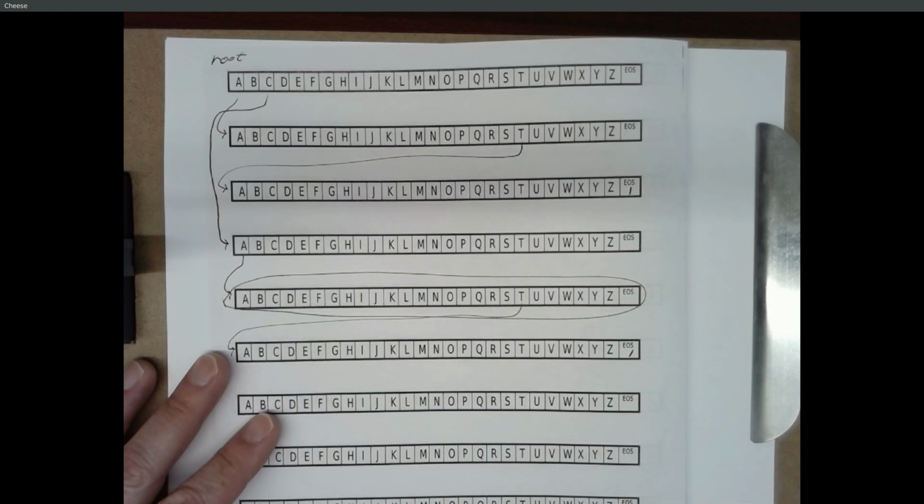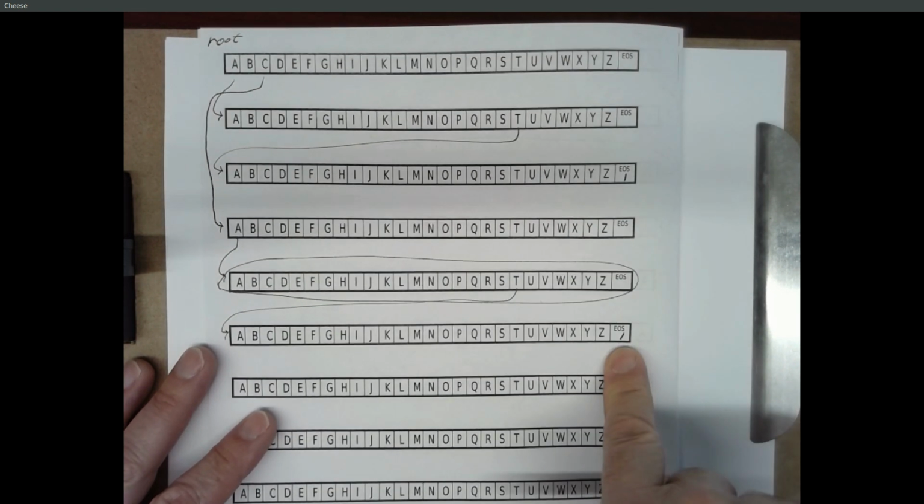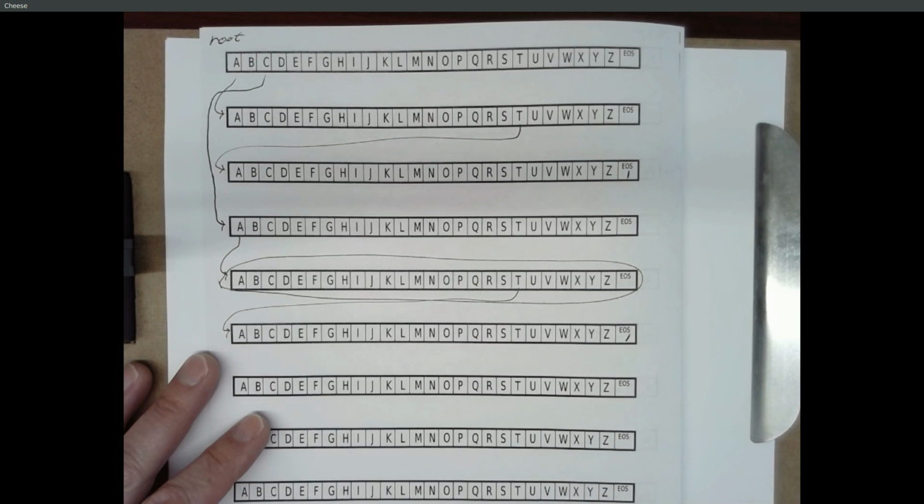And so searching is just a matter of starting at the root and following the right link corresponding to each letter of your word. So you make a loop that goes through for i equals 0 to string length of your word, takes each letter, subtracts 'a' from it in this case, uses that as an index into your pointer array, and follows the pointer until it's either null or you get to the end of your word and your end of string is a 1. And then your word's either not in there or it's in there.